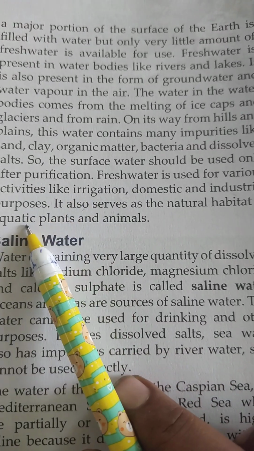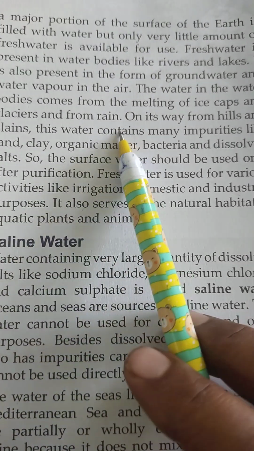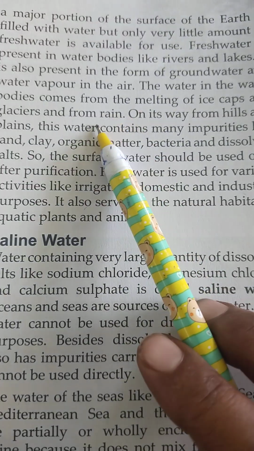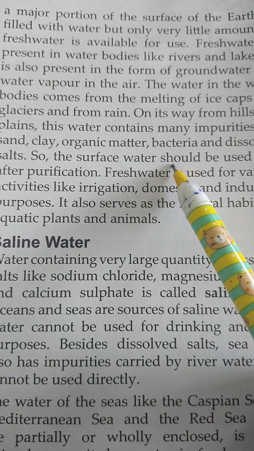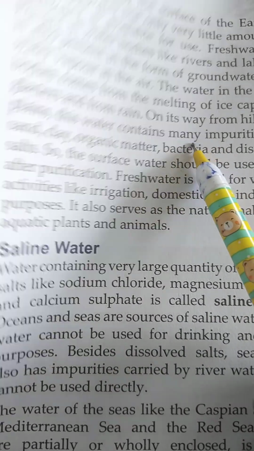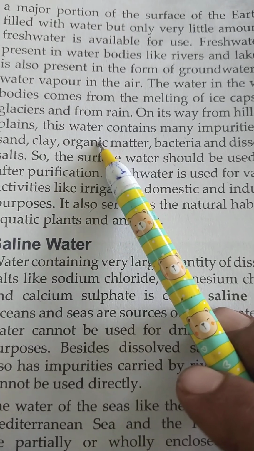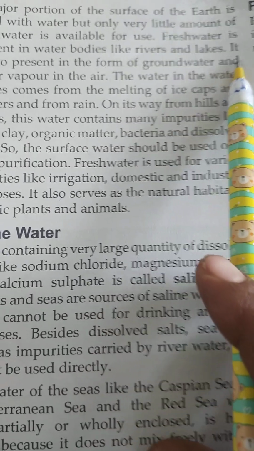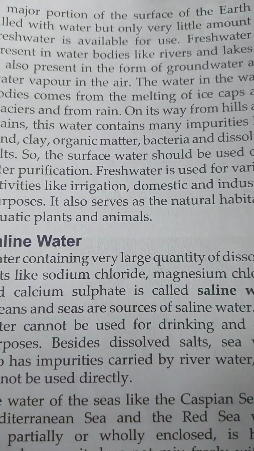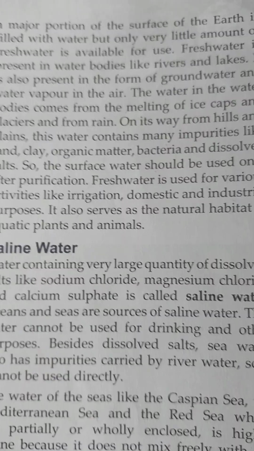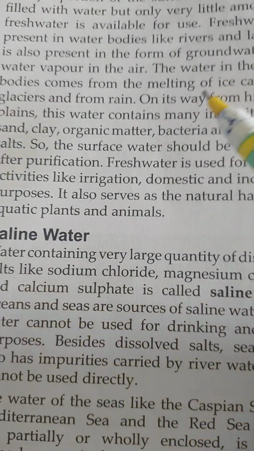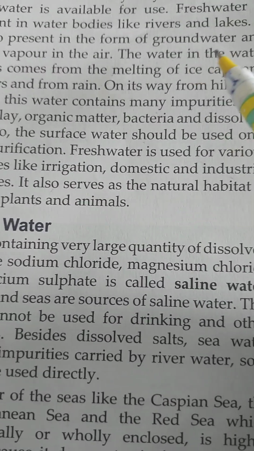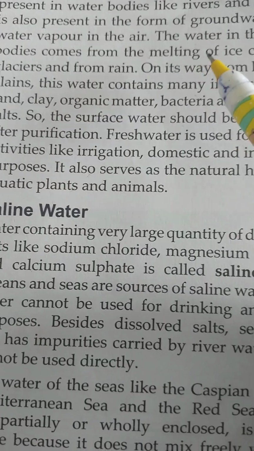But the rest of the water, other than the fresh water, is saline water, and this saline water, children, is found in oceans and seas. Saline water is the water which contains salt in a large quantity. Natural fresh water is present in water bodies like rivers and lakes, and it is also available in the form of groundwater and water vapor in the air.